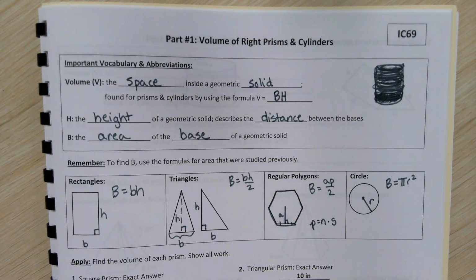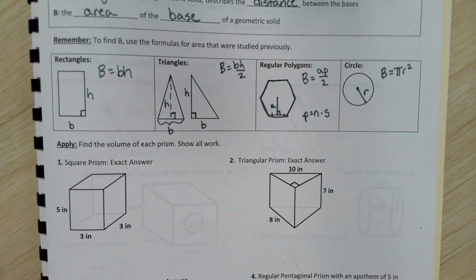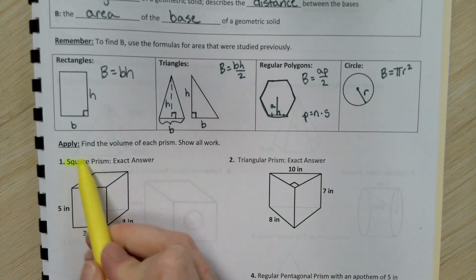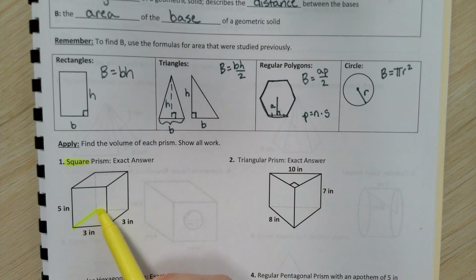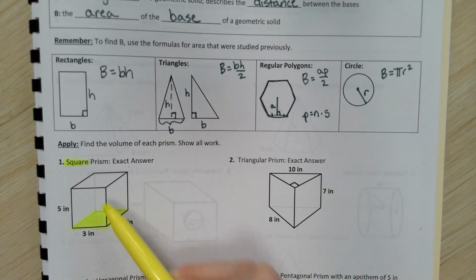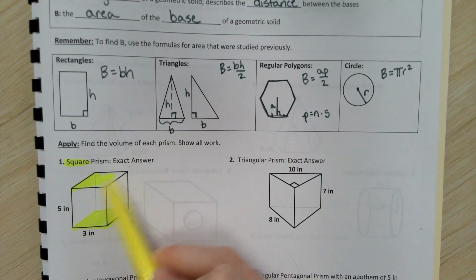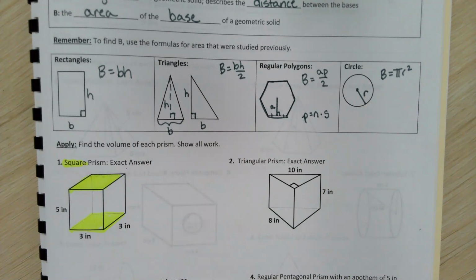All right, let's go ahead and jump in to find some volumes. We're going to continue paying attention to the name of the shape to be able to identify the base correctly. So this tells us that we're dealing with a prism and that we're dealing with a base that's a square. So that must be the bottom of the shape since I see 3 inches on both of the sides there. We still do have 2 bases in every single prism, just like we did with surface area.